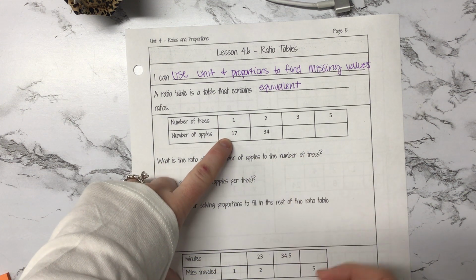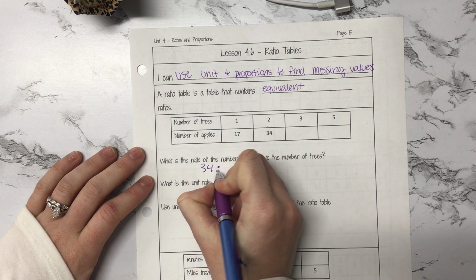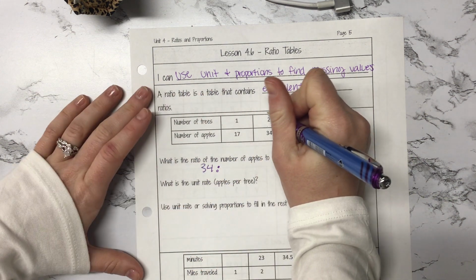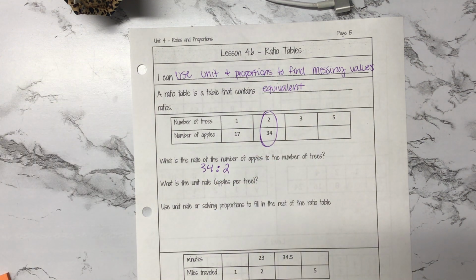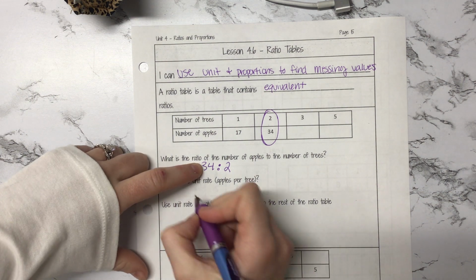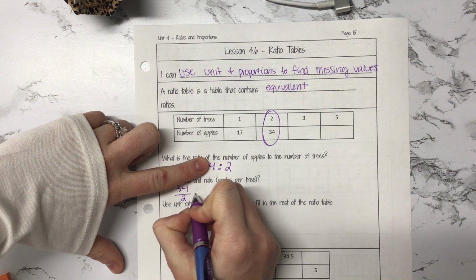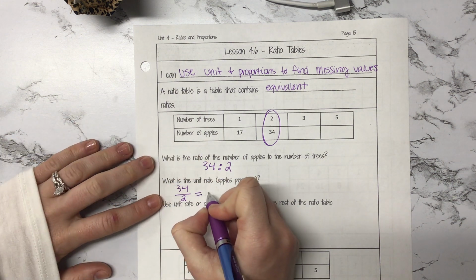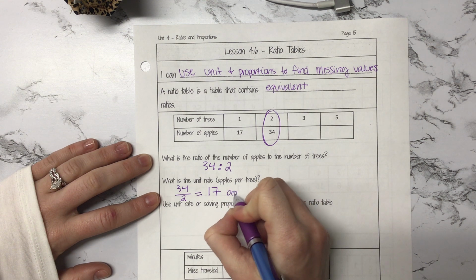So I'm going to take the number of apples, let's do 34, and compare it to the number of trees. So these two go together. So 34 to 2. Okay? Then I want to find the unit rate. How many apples per tree? So I'm going to take the number of apples, 34, divide it by 2. 34 divided by 2 is 17. So you get 17 apples per tree.